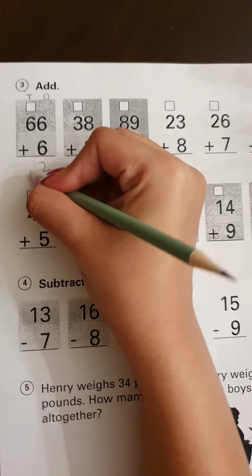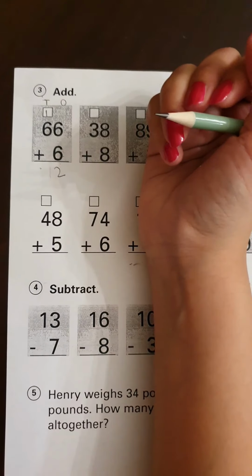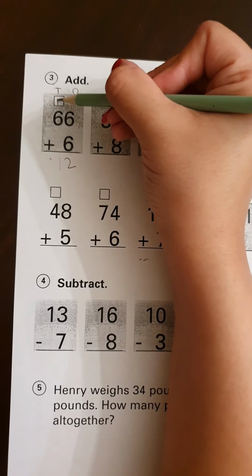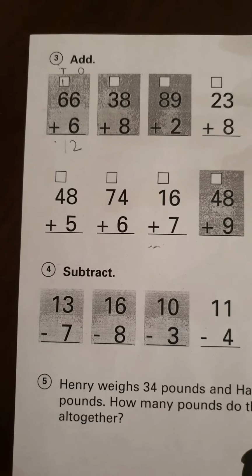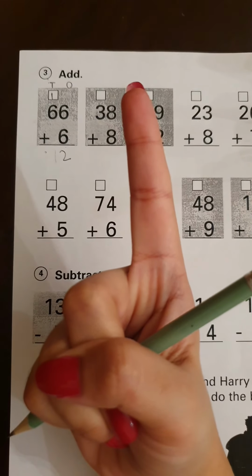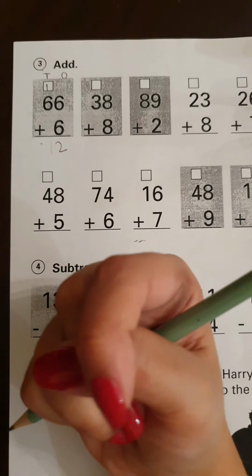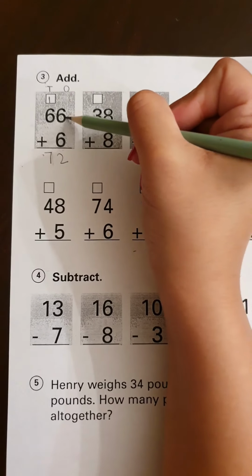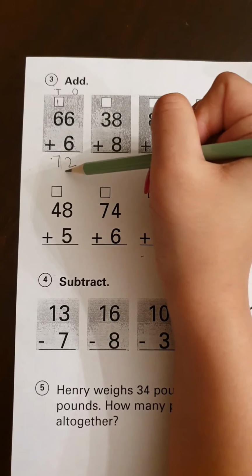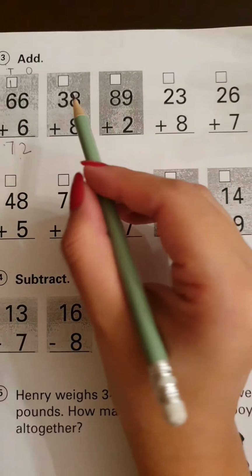No, my 1 has to go in the carry forward box. So I will erase the 1 from here and I will take it up here to the tens column. Now I have 1 plus 6. So I will put 6 in my mind and I will take 1 finger out. And what will I do? Count after 6. So my answer is 7. Now let's write 7 over here. 66 plus 6 is equal to 72. Okay, now let's move on.